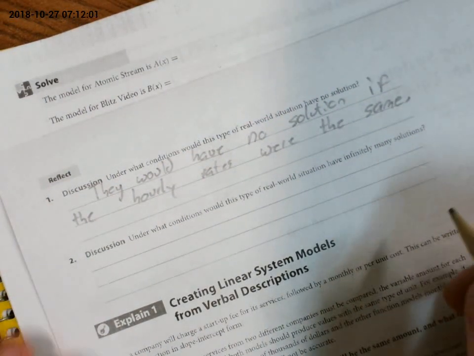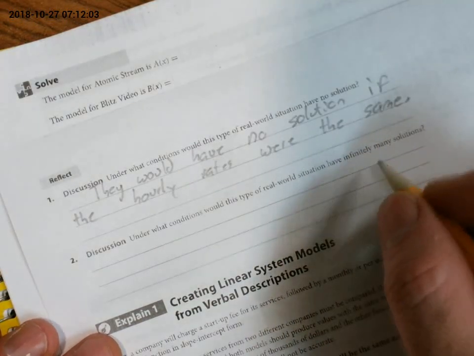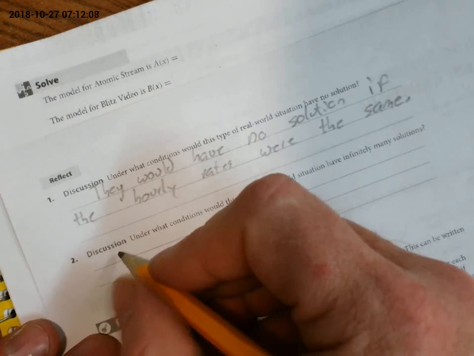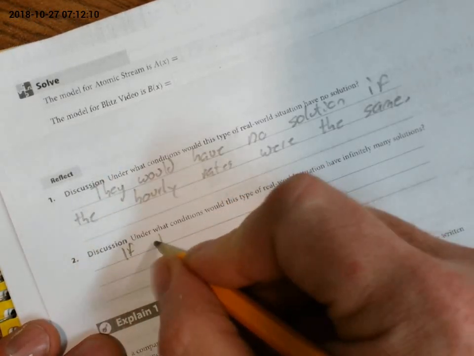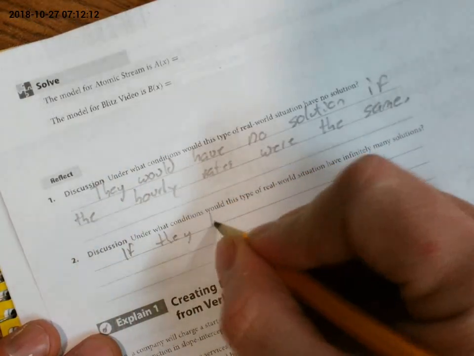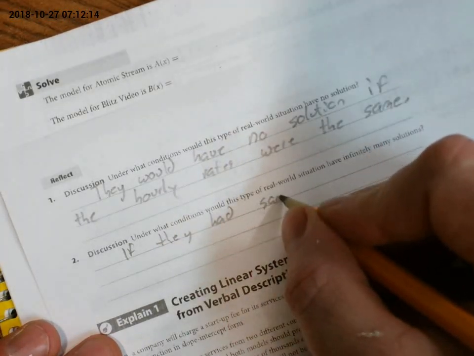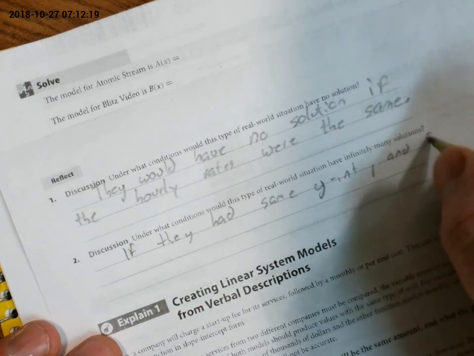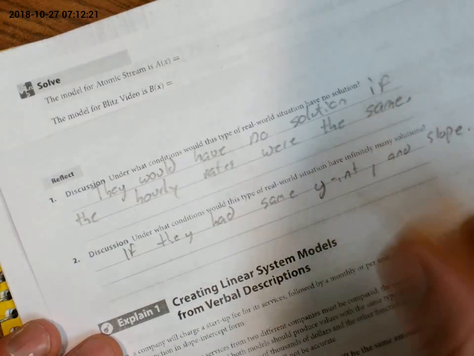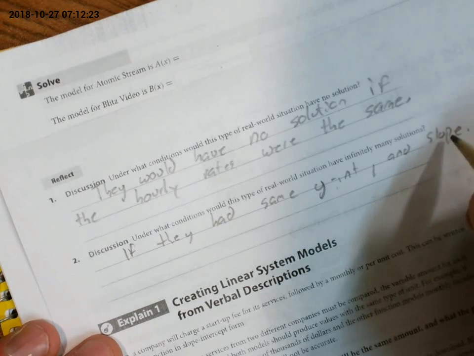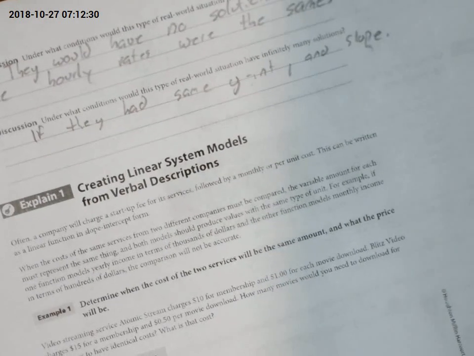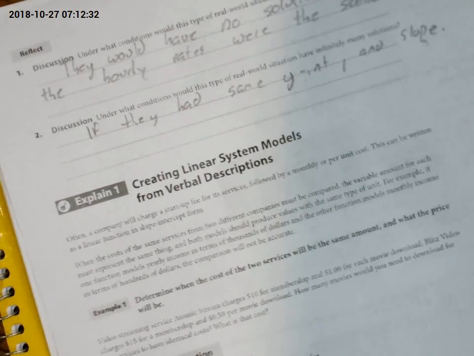All right. Under what conditions would it have infinitely many solutions? Well, if they both charged the same everything. If they had the same y-intercept, just like last time, and slope. But in terms of this one, if they had the same start price and they had the same hourly rate. All right, let's keep going a little bit. We got another one here. I think we have 6 pages, so this is the end of the second.